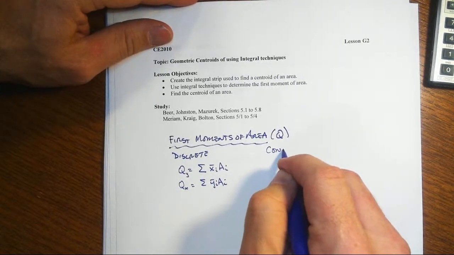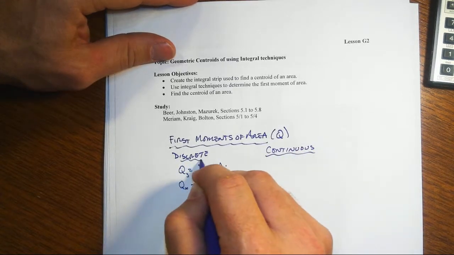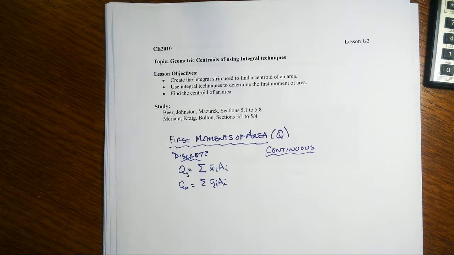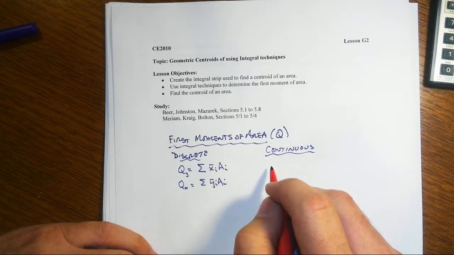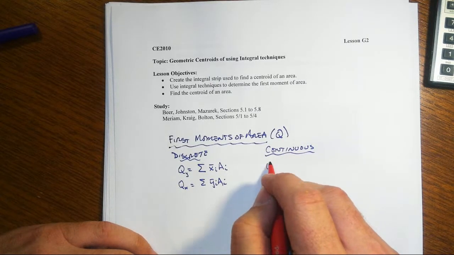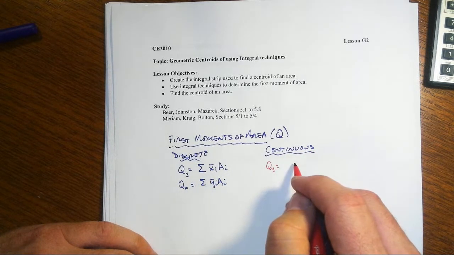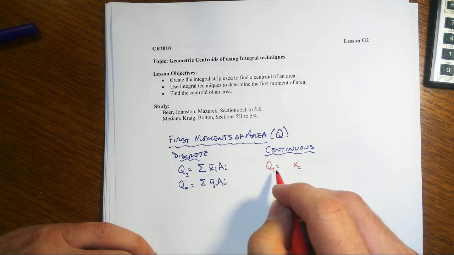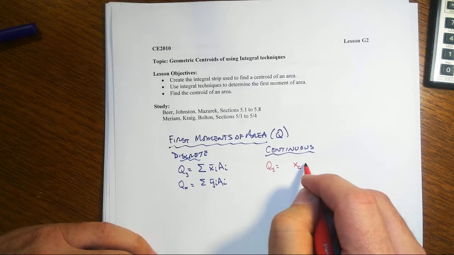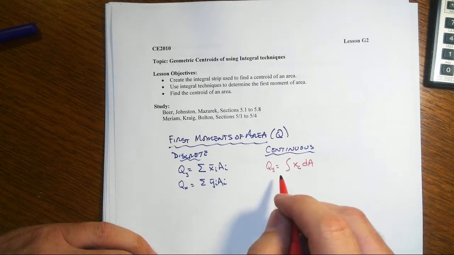But for the continuous version, we're going to use calculus. Now, I'll write the equation and then we'll come back and show all the little pieces together to make this make more sense. So for Q_y, it's going to be the same kind of thing, but instead of summation, we're going to take some centroidal distance of some differential strip, the distance from the y-axis, times the differential area and add them all up. But that's the continuous version, which means integration.